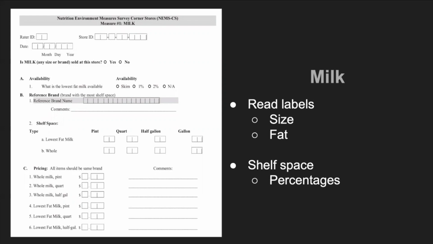Skim is also known as fat-free. And then there's whole, and then 1% and 2%.